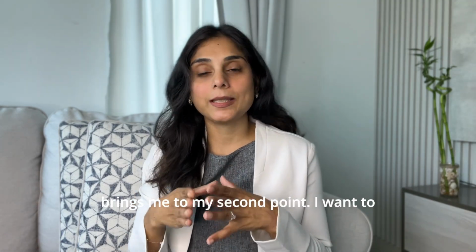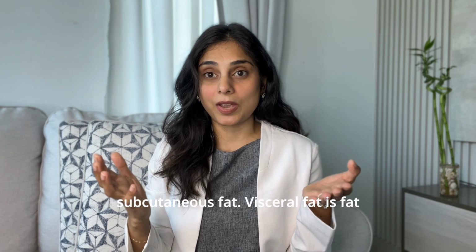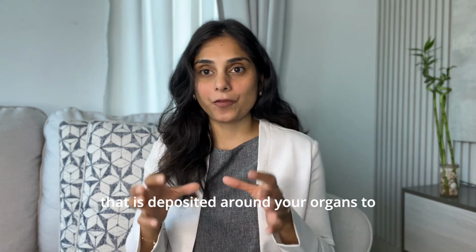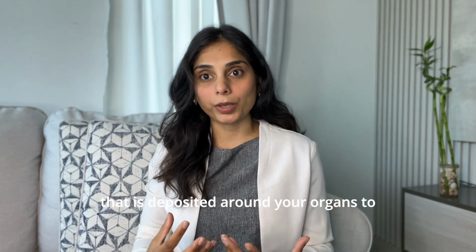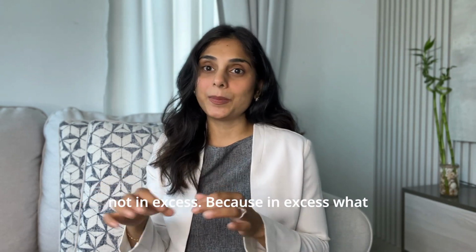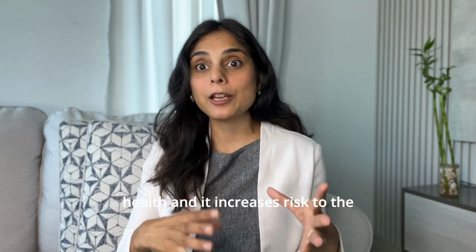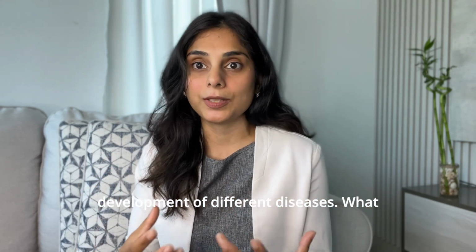Now, this brings me to my second point. I want to differentiate between visceral fat and subcutaneous fat. Visceral fat is fat that is deposited around your organs to cushion your organs. So it's good, but not in excess, because in excess, it is detrimental to your health and it increases risk to the development of different diseases.